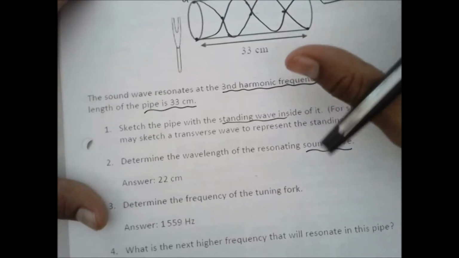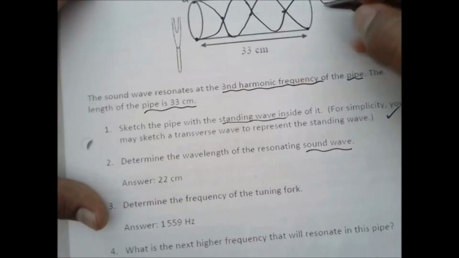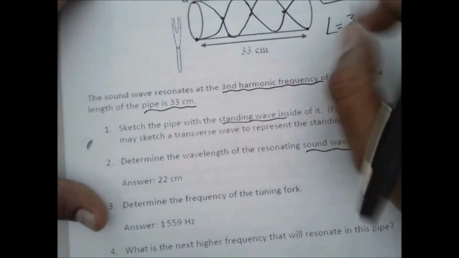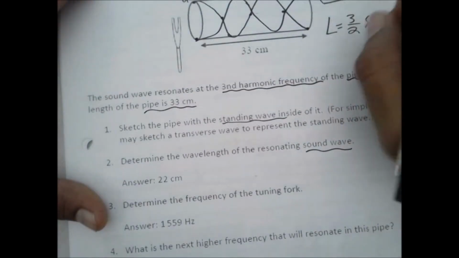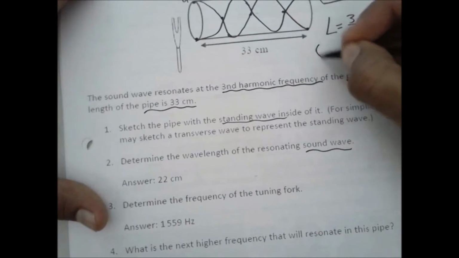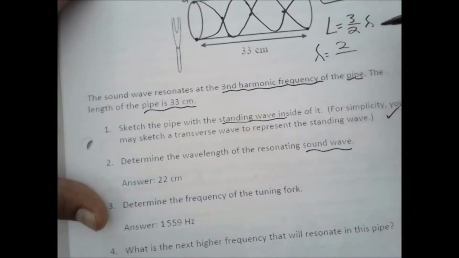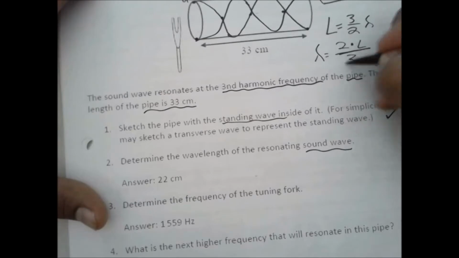So, with that said, we know that the length is equal to 3 over 2 wavelength, right? The length here represents 1.5 waves. So the wavelength must be equal to 2 times L over 3.